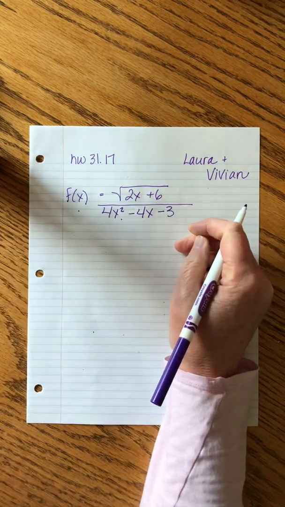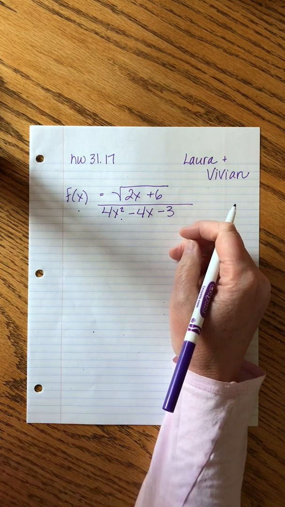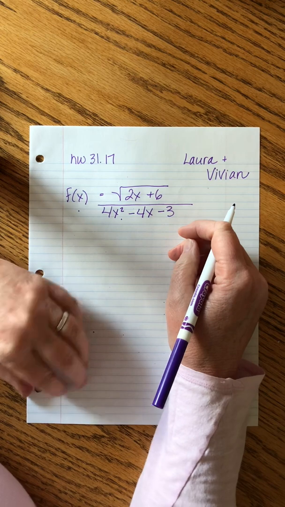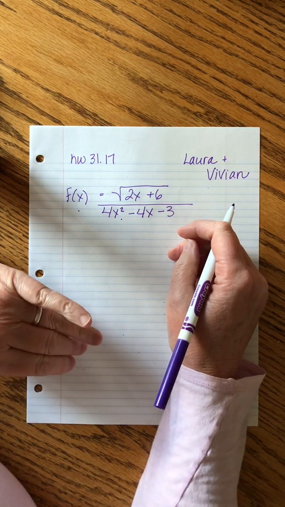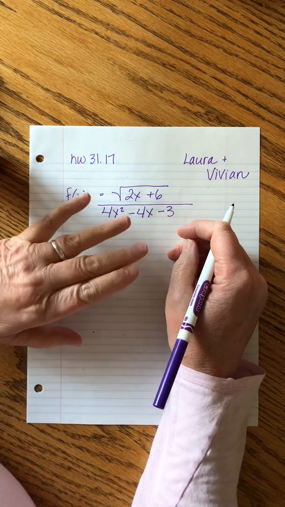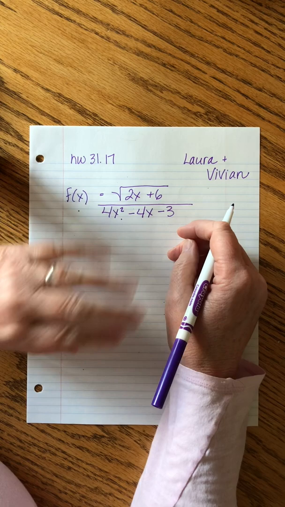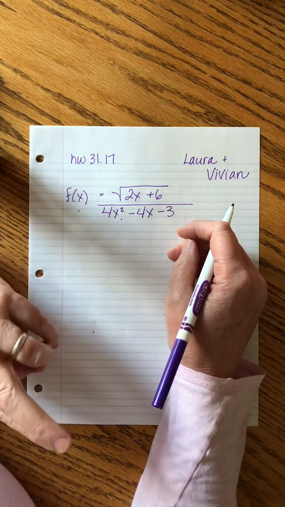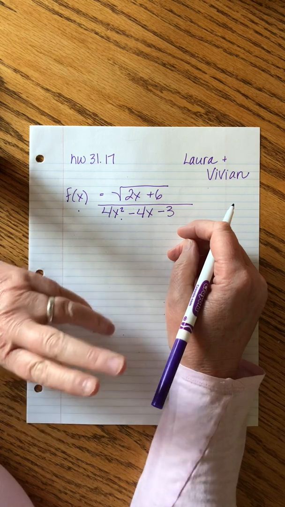In these problems where it says find the domain, that's a big hint that John is telling us there's something tricky about this problem, and some numbers that you put into this could cause a big problem. There are two primary problems that we're trying to prevent.